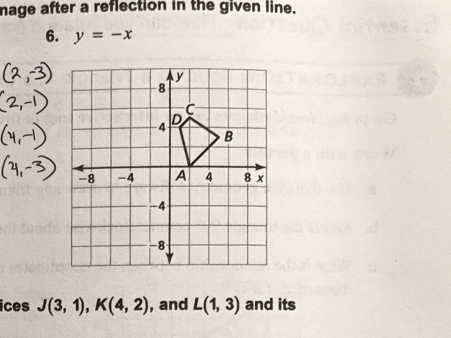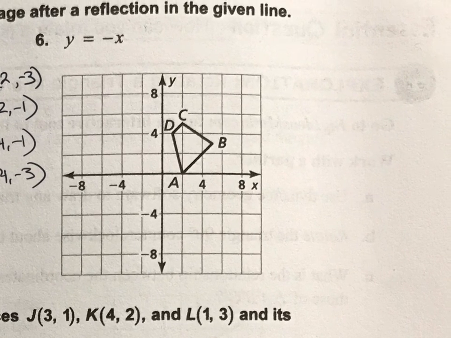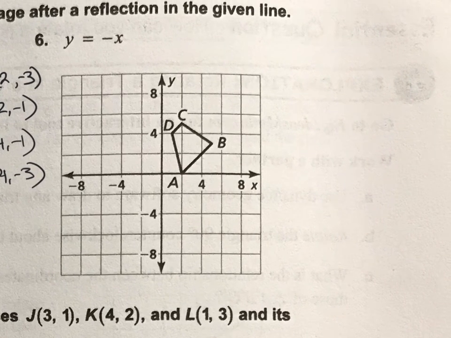Okay, now, I want you to change something on this picture. I want you to put D at negative 1, 4. Where is that? It's going by twos. Just put D in a different spot, please.